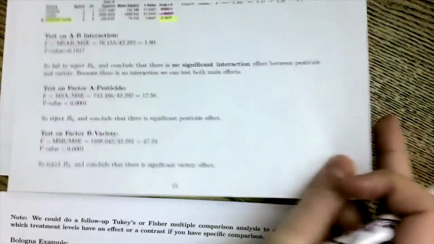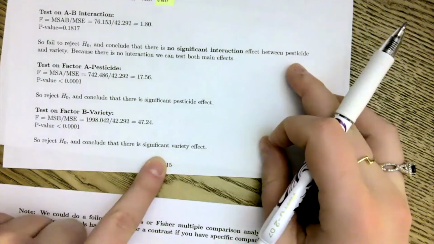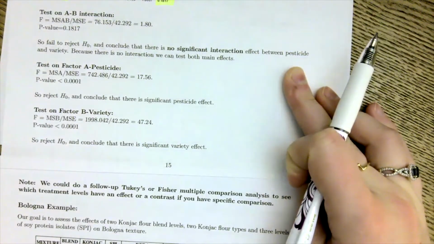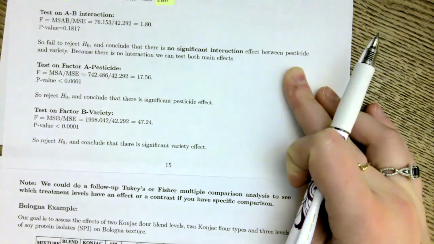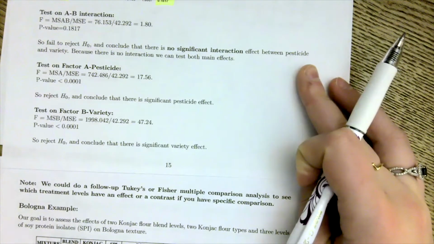Note, because we said that there is a significant effect, we could now go and follow up doing a Tukey or a Fisher multiple comparison to see which treatment levels have an effect, or we could also do a contrast if we have a specific comparison. What we're going to do now is jump to software to show you how we got this ANOVA table.